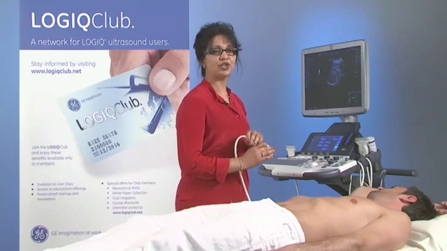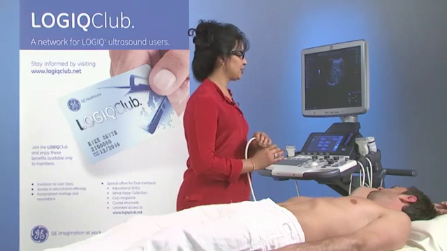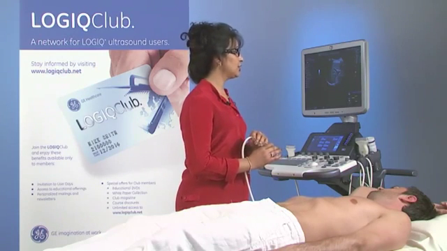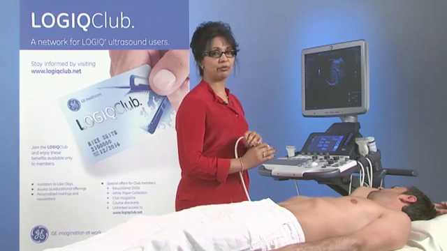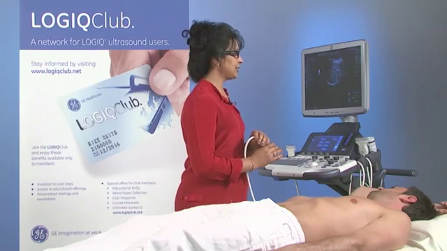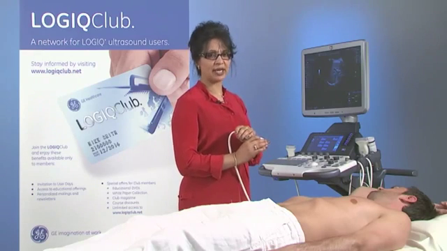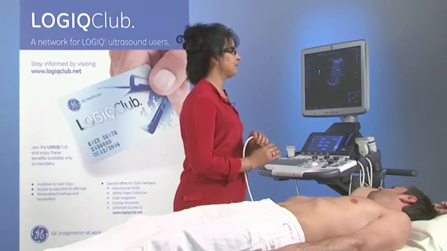If you have an image that is too soft and you're showing too many low-level echoes and you want to make it a little bit more contrasty, you can take down the dynamic range by reducing it a little. You can take down your frame average as well, and you can take up your edge enhancement. If you have an image that is too noisy, you may want to actually take your dynamic range down, take your gain down as well, and take up your frame average.